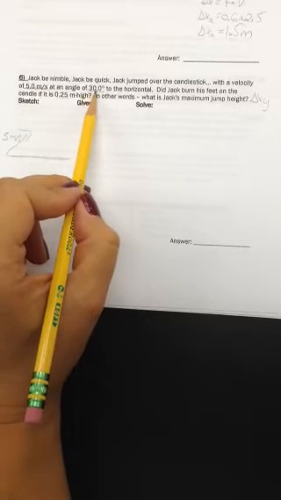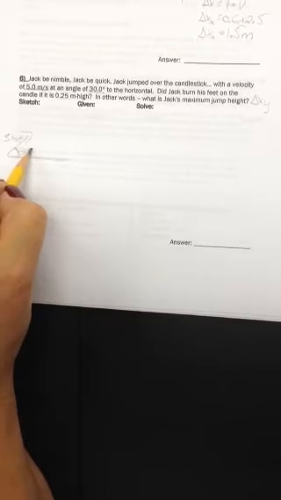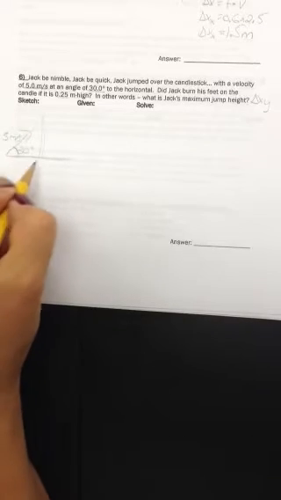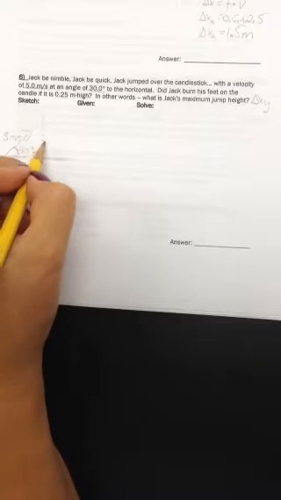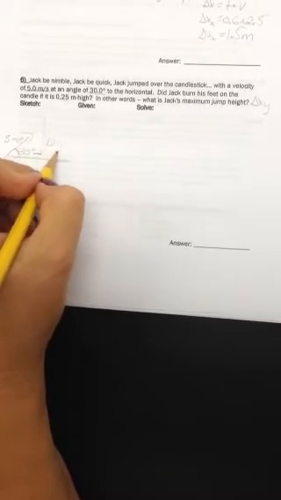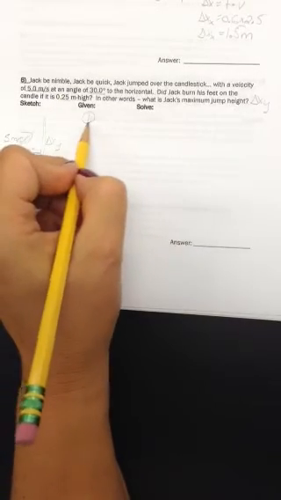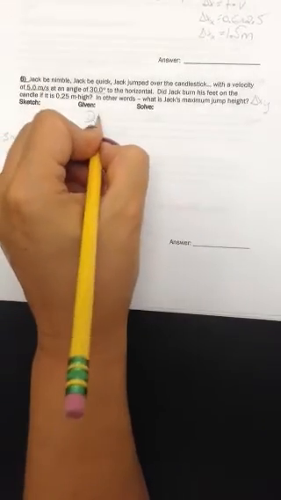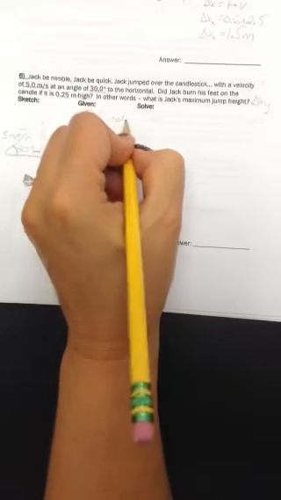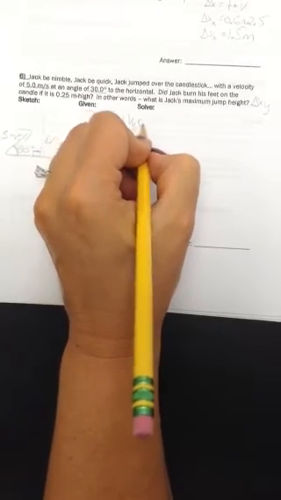We also know that the angle theta is equal to 30 degrees. The question that we are asking is, find delta x in the y direction. We first have to find the velocity in the y component.